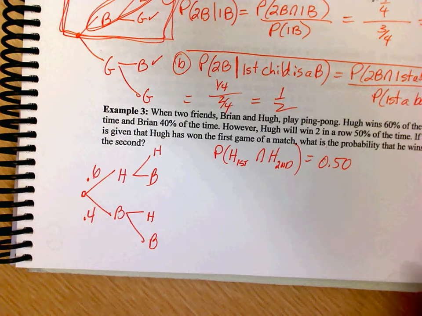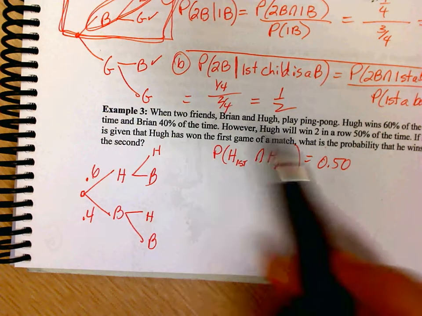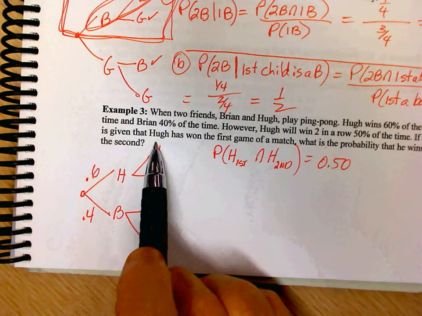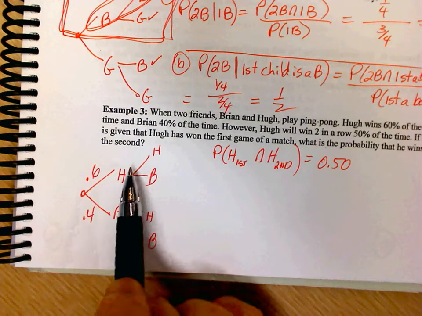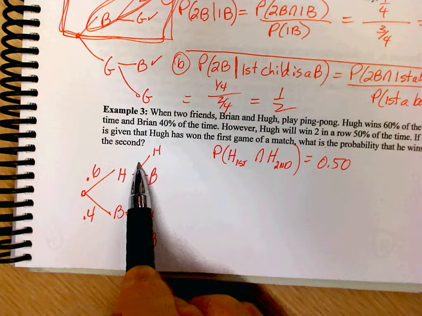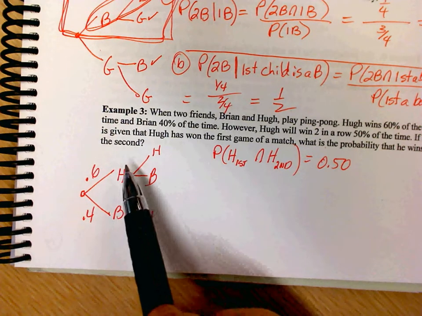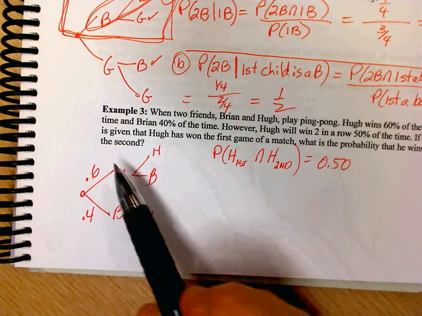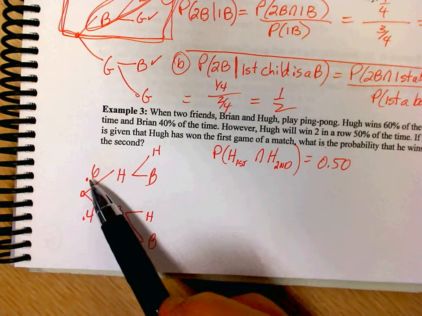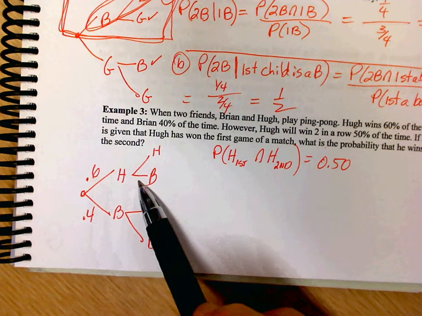So what they want us to do is, if it is given that Hugh won the first game, what's his probability? We know what his probability is when he wins the first and the second, but we want to know the probability. Given he wins the first, what's the probability he wins the second?